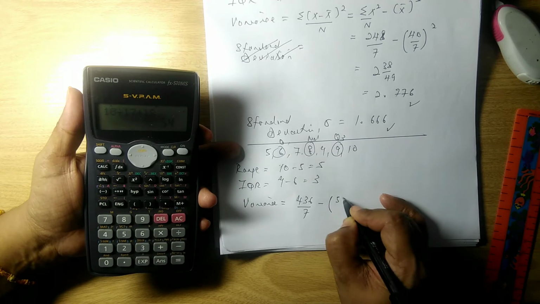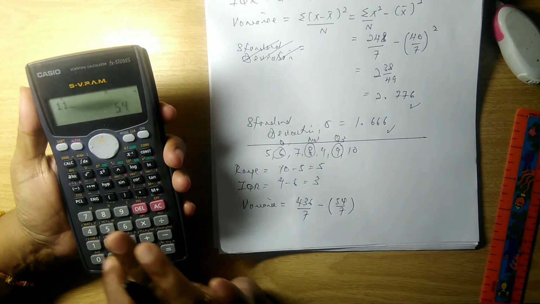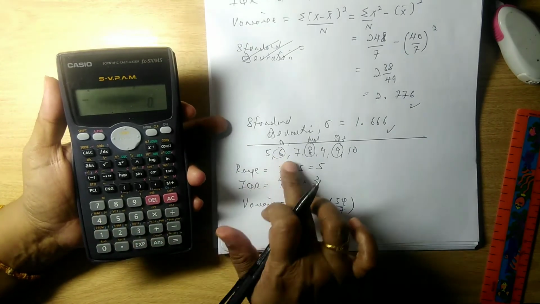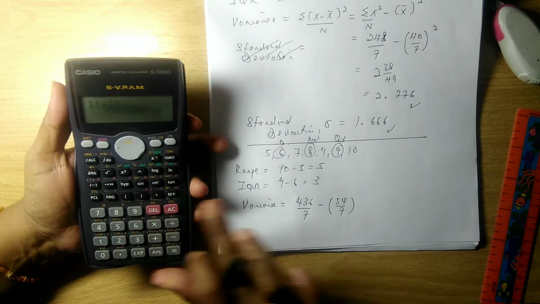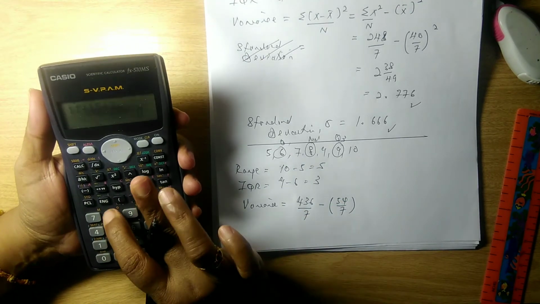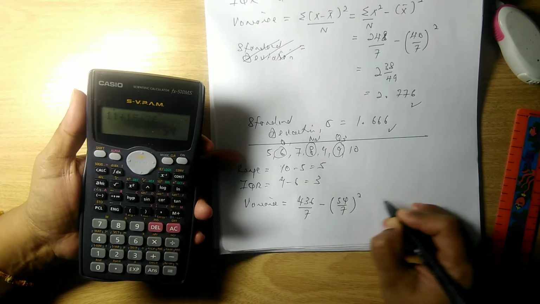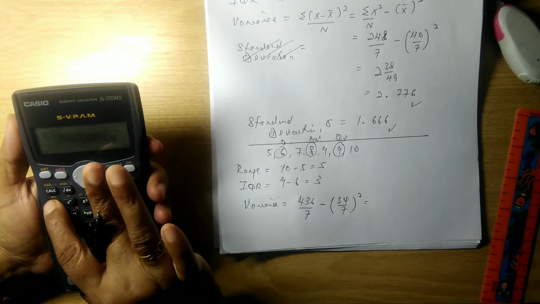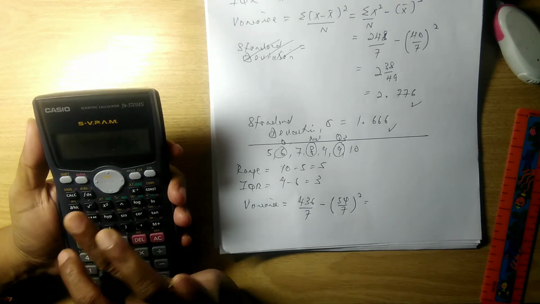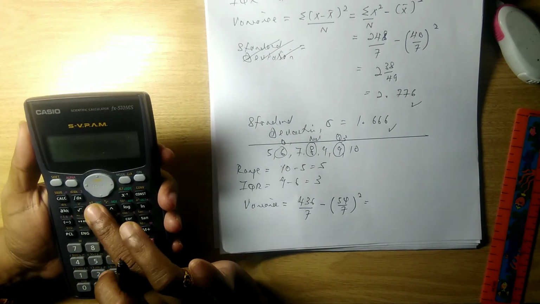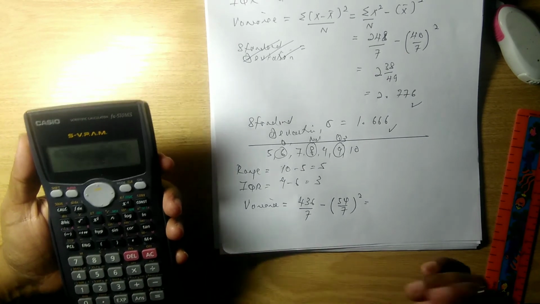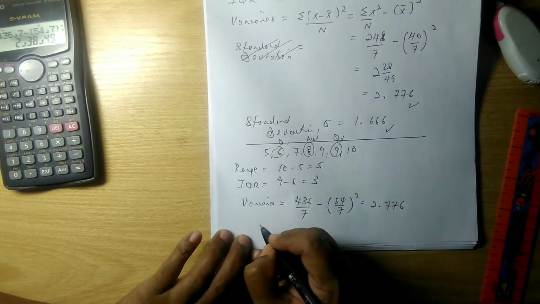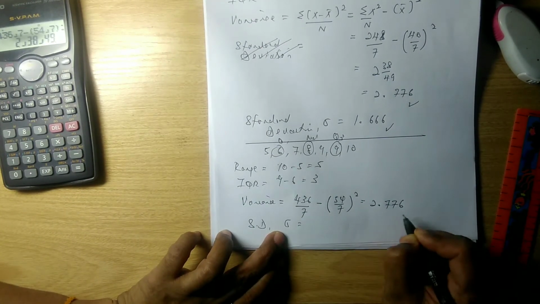Just double check. So when we calculate this, we still get 2.776, and your standard deviation, when you square root this, you still get 1.666.